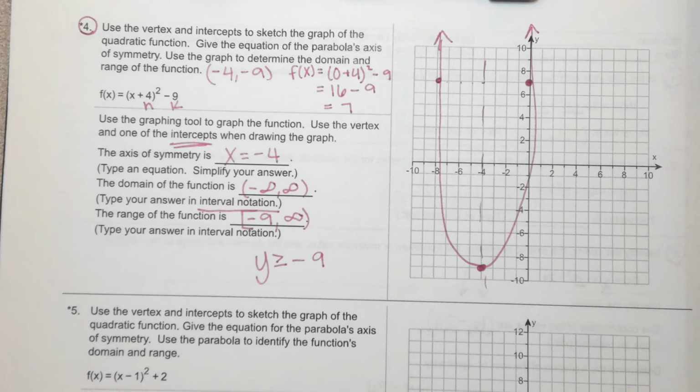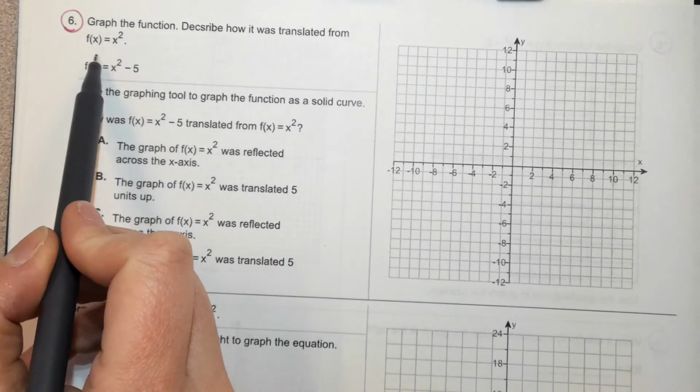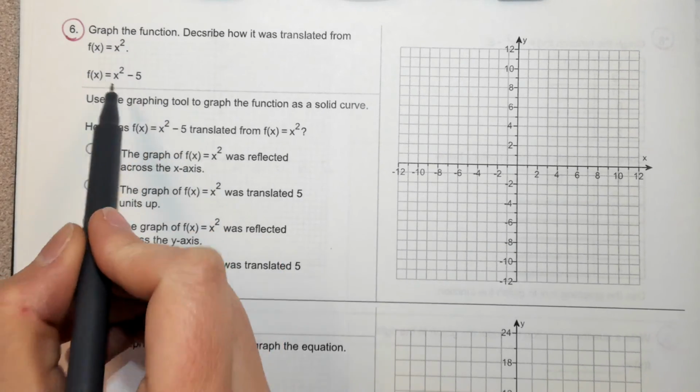And you have another problem almost identical. It's going to ask you to do the same kind of things. It's going to ask you to use the y-intercept, so you'll have to plug 0 in for x, just like we did there. Next, it says graph the function and describe how it was translated from the original.